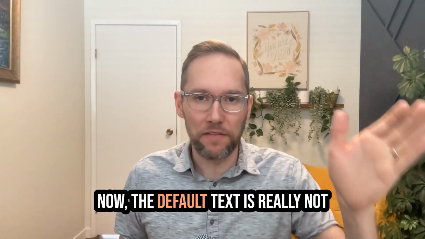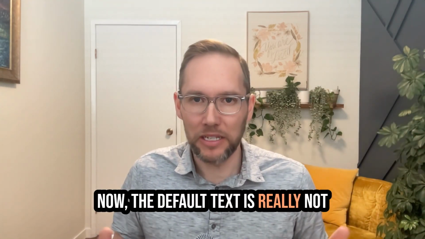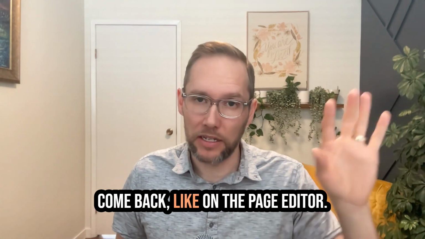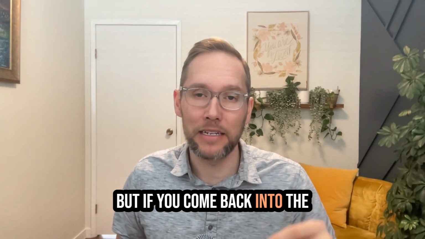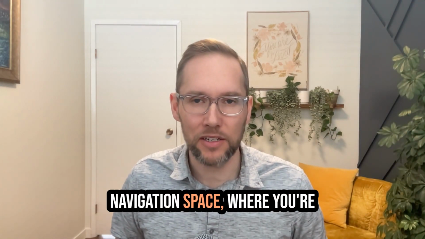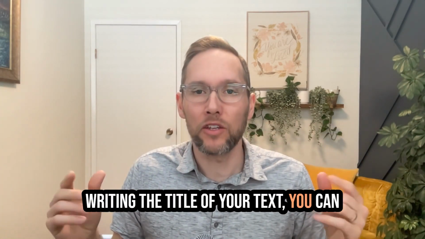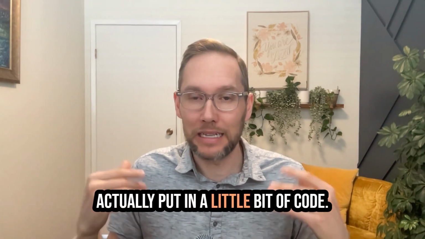Now, the default text is really not changeable in the page editor. But if you come back into the navigation space where you're writing the title of your text, you can actually put in a little bit of code.